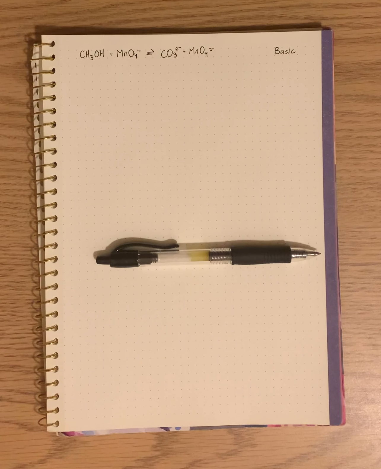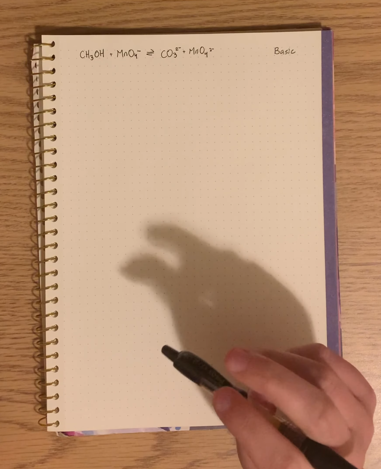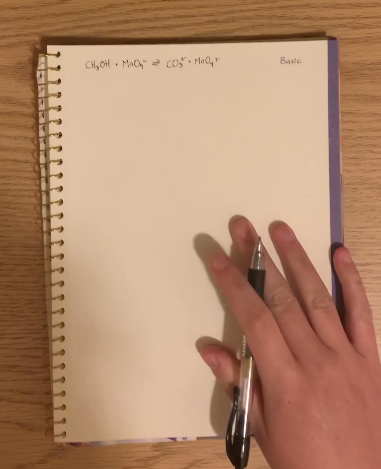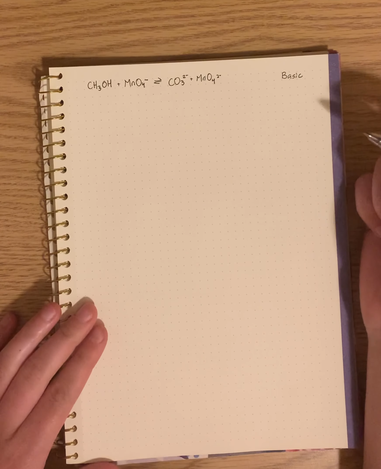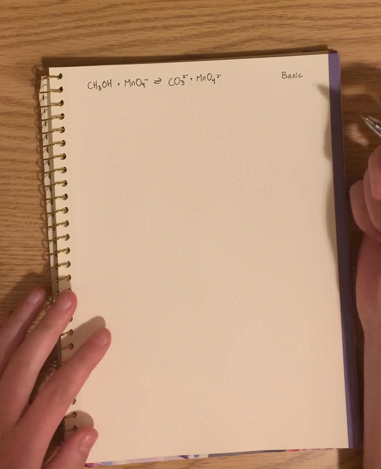All right, everyone, now that we ran through the acidic environment redox reaction in quite a bit of detail, I'm going to be going through this one a little bit more quickly. In this reaction, we have methanol reacting with permanganate in a basic environment. This is our first step, to write out the raw reaction. Our next step is to break it down into two half reactions.